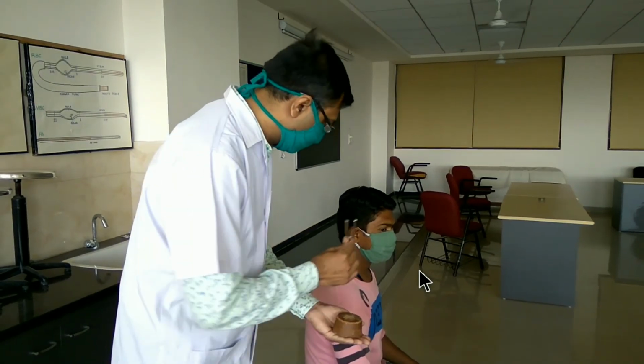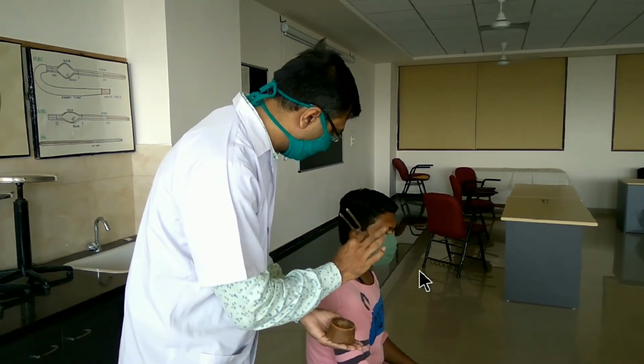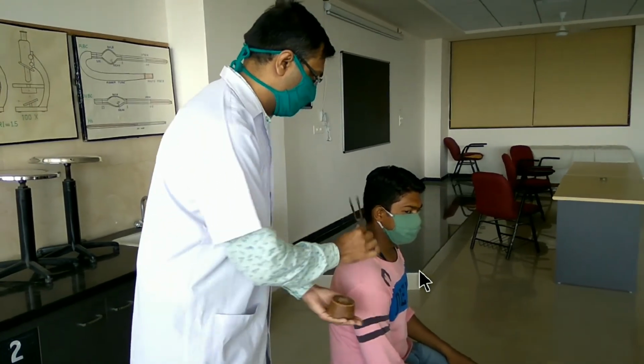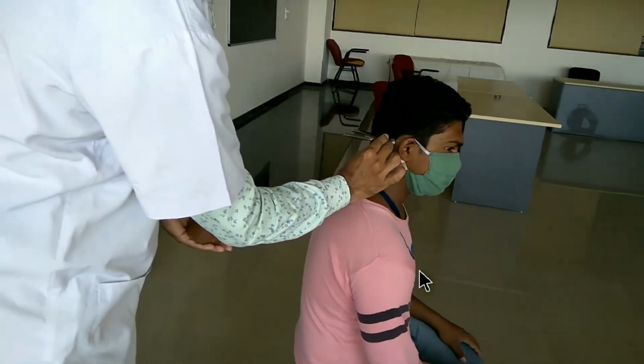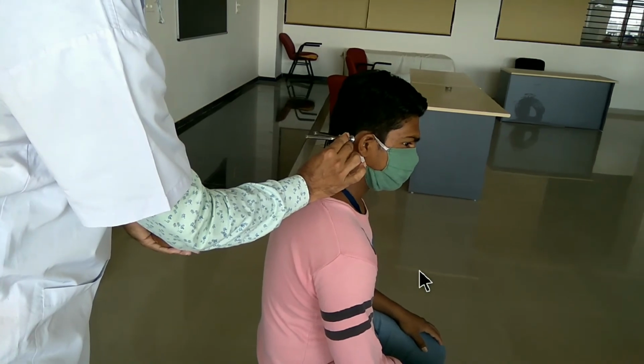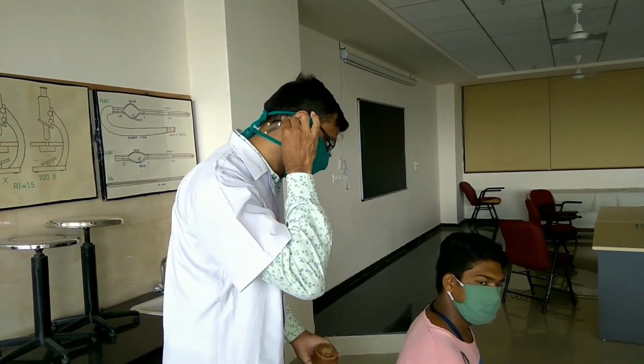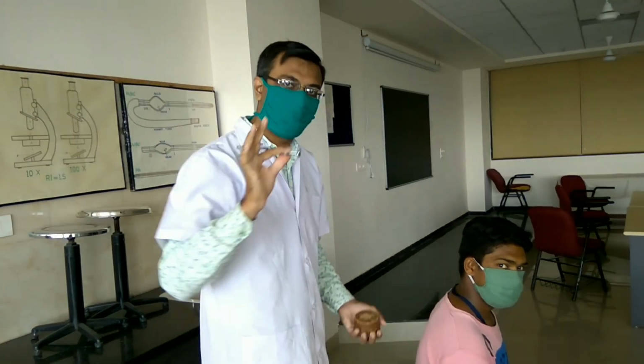So here again you have to give instruction to the subject about what you are going to do. Then hit the tuning fork and place the base of the tuning fork on the mastoid process of the subject and ask the person to raise his hand. So he raises his hand and immediately you put the base on your mastoid process, and you have to look whether you are still able to hear or not. If you are not able to hear, the person is having normal hearing.